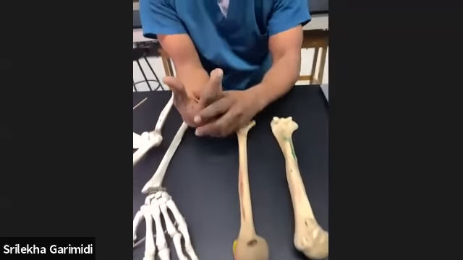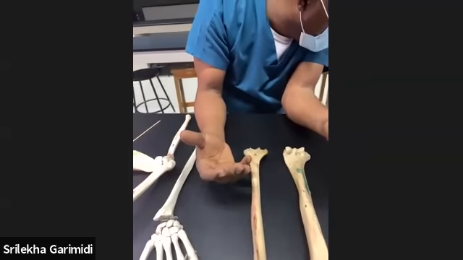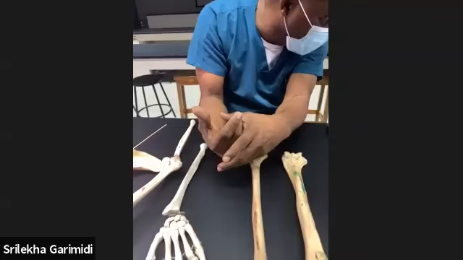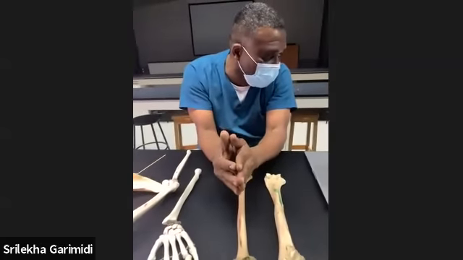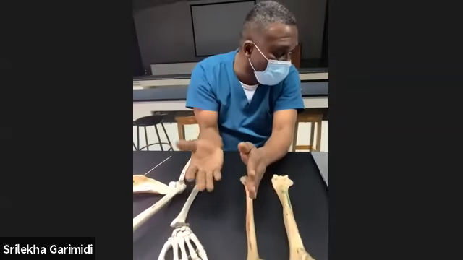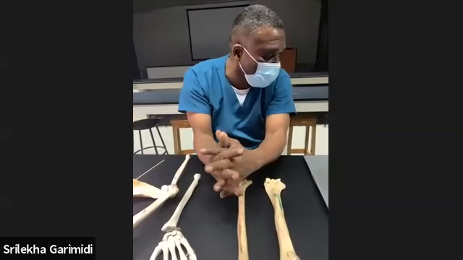And of course, you also know the nerve supply. Right, so the medial head of triceps arises from the posterior surface of the humerus below the groove for the radial nerve, which is the radial groove. So below the radial groove.